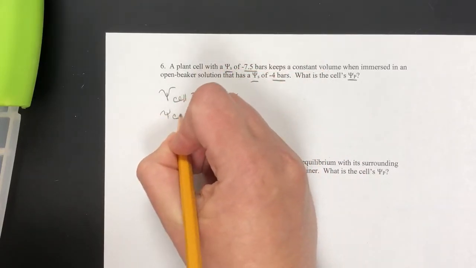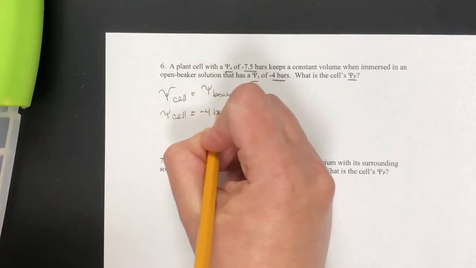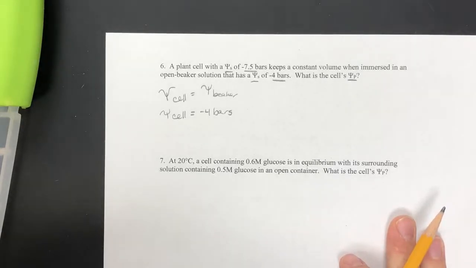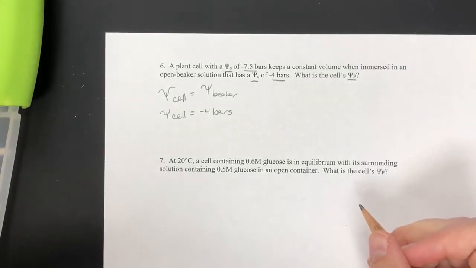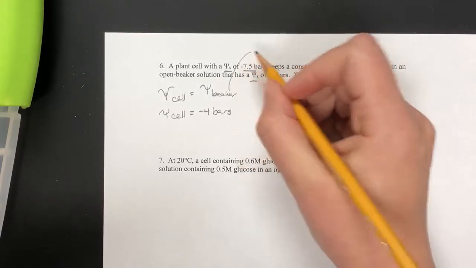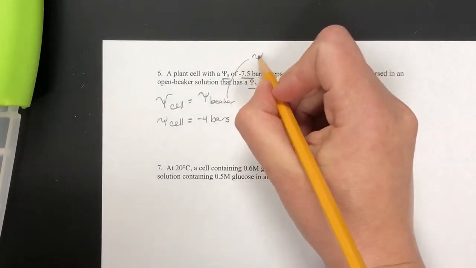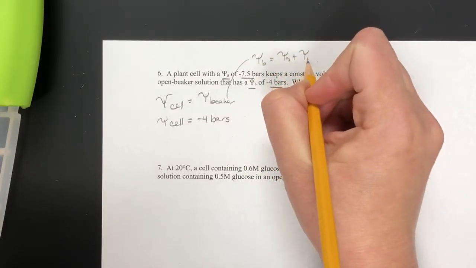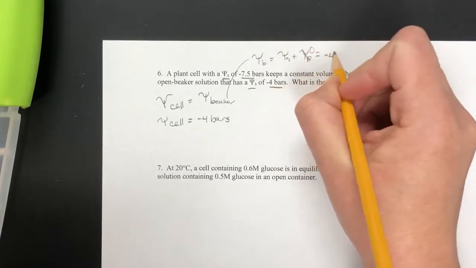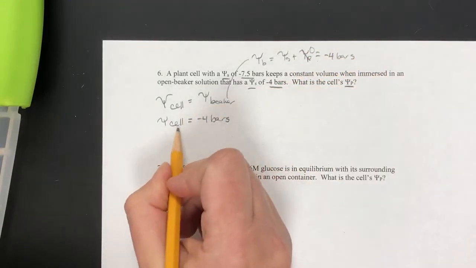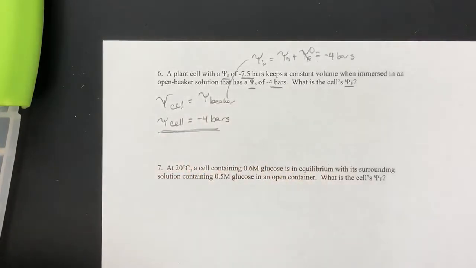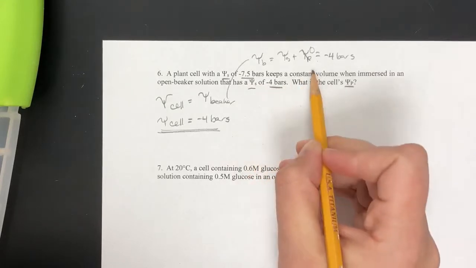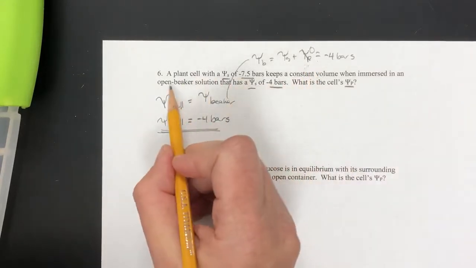And the water potential of the cell is negative 4 bars. Remember that the beaker here has a water potential that is the solute potential plus the pressure potential, 0, and the solute potential is negative 4 bars. So that's how we get that the water potential of the cell total has to be negative 4 bars, because the water potential of the solution is negative 4 bars, and pressure potential is 0 in an open beaker.